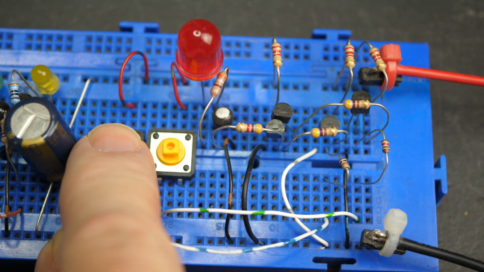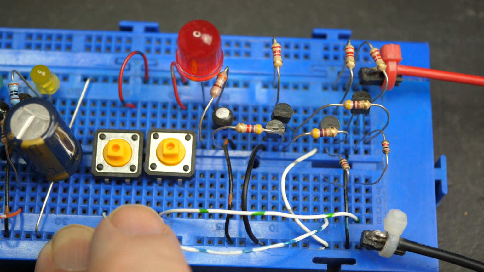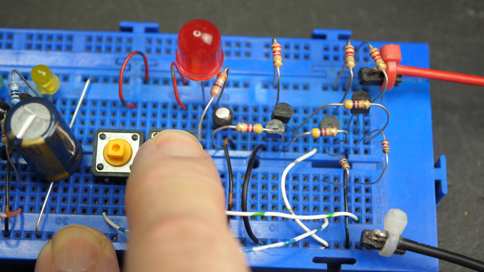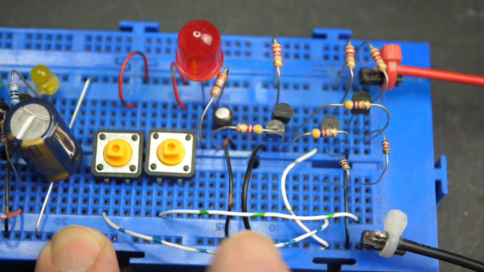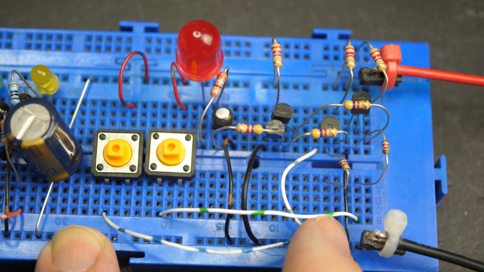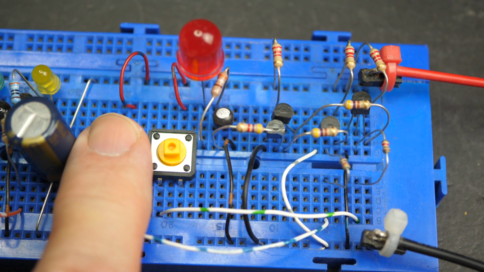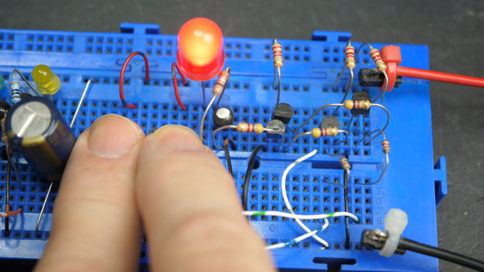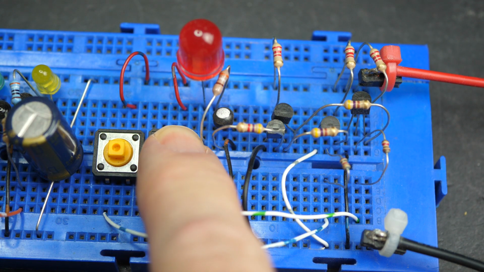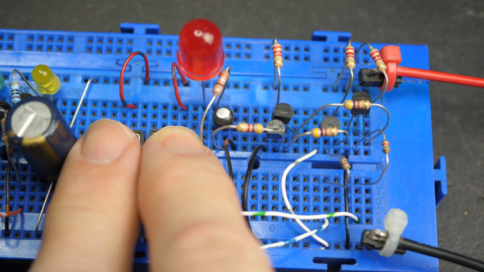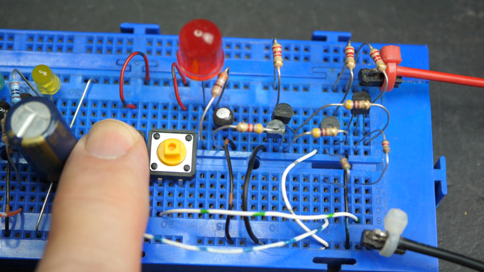If I press one of them, nothing happens. If I press the other one, nothing happens. That's because I'm only making one of the inputs to this logic gate high. I need to make both inputs high, so I need to use that one and that one together, and the output lights up. Only one input, nothing happens. Both inputs, you get the output.